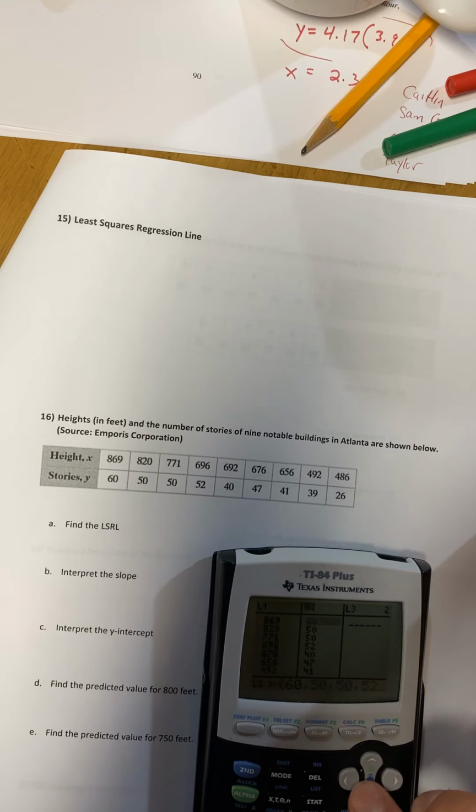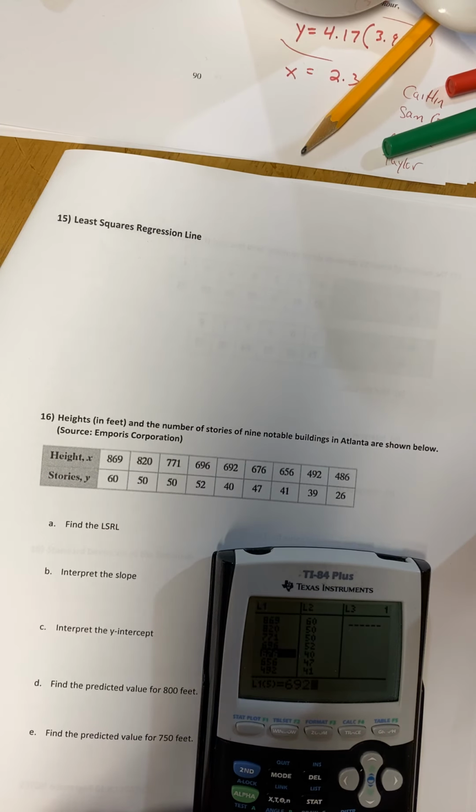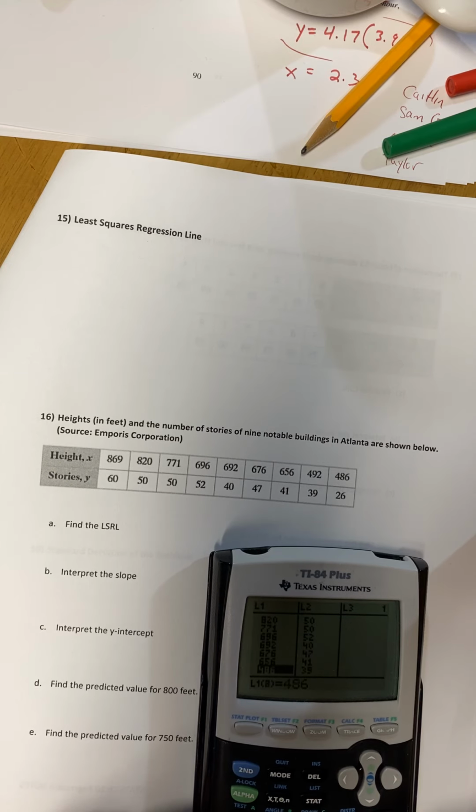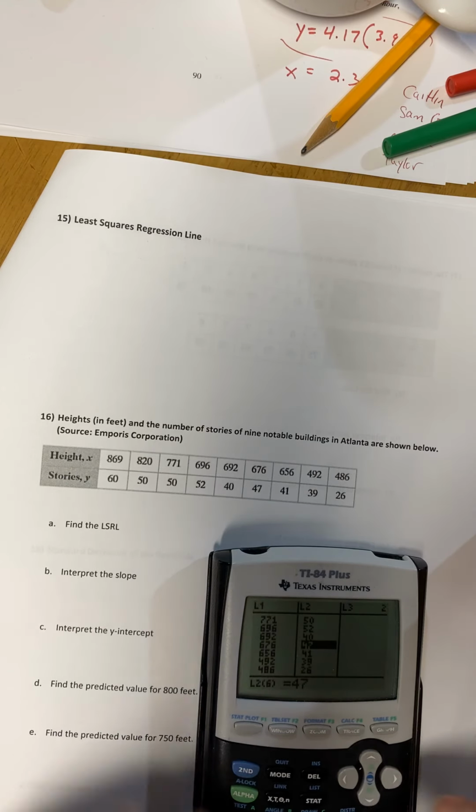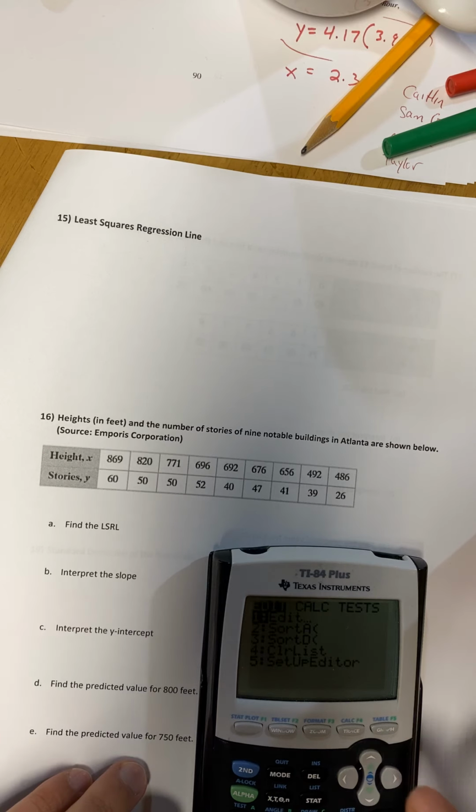Let's see what happened. 896, 60, 820, 50, 771, 50, 696. Oh no, I forgot. 692. Shoot. Okay, so stat test linear regression t-test.